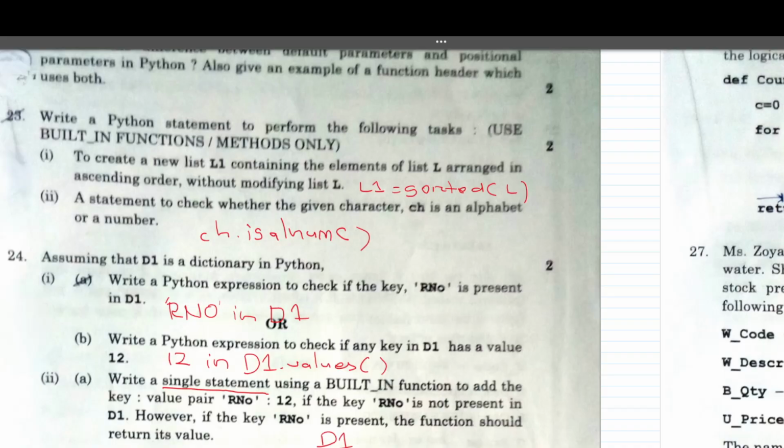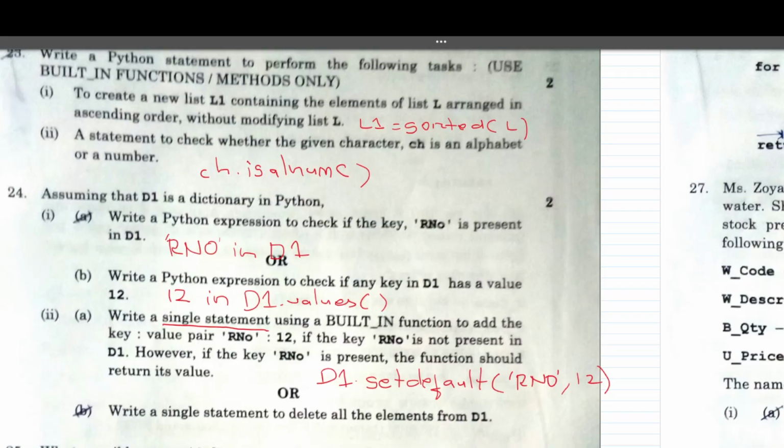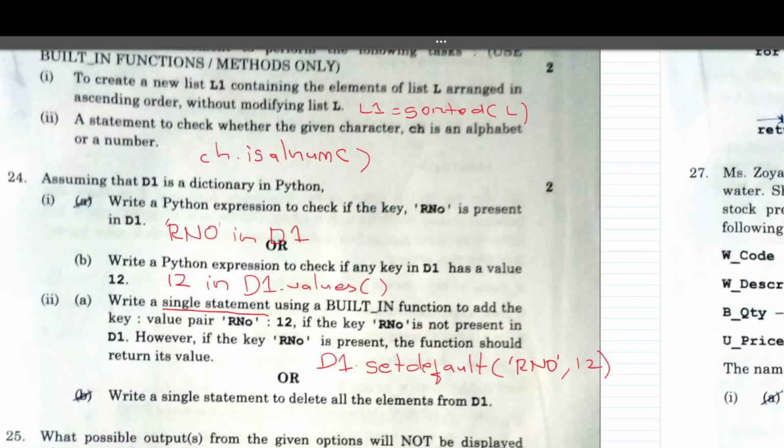So do remember, we have learned default. When will this default work? When something is not existing. So D1.setdefault, I will be putting keys over here. RNO is my key, and 12 is my value. If it is existing, it won't be taken. If it is not existing, this will be taken. This is what the question has asked me. Now write a single statement to delete all the elements from D1. Easy, clear: D1.clear.